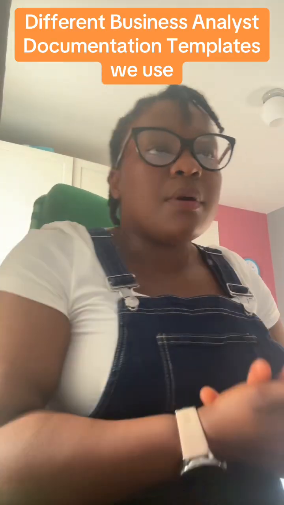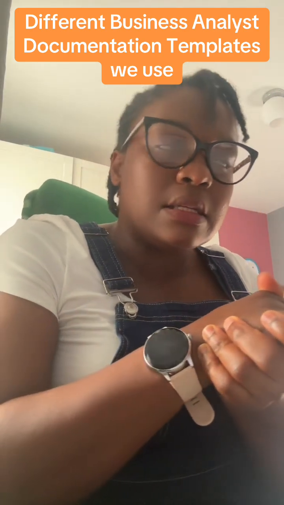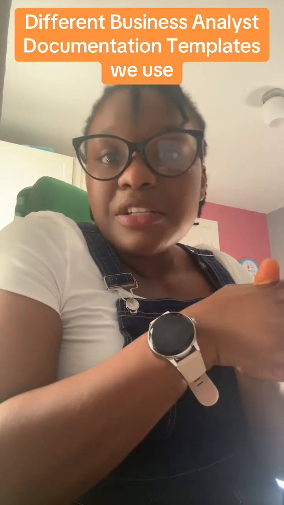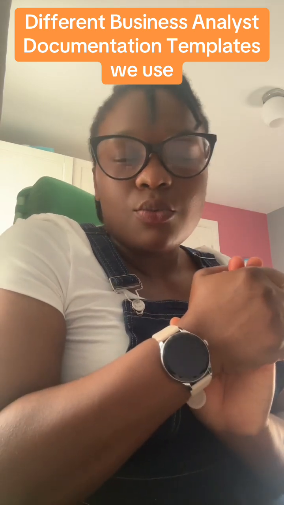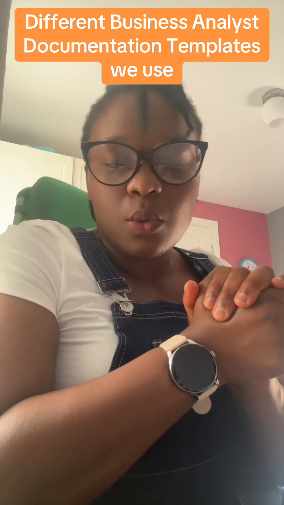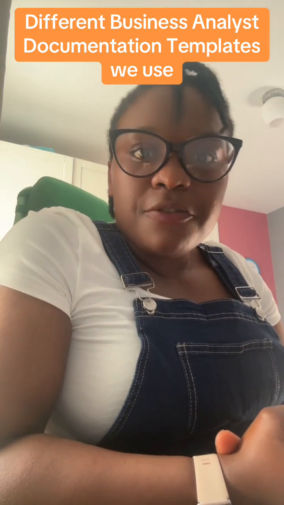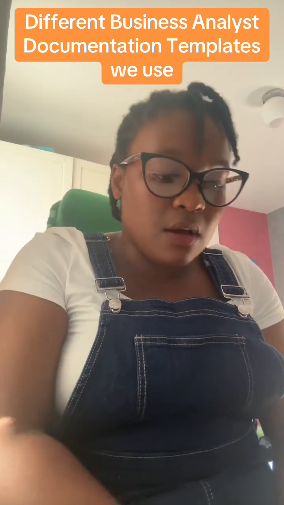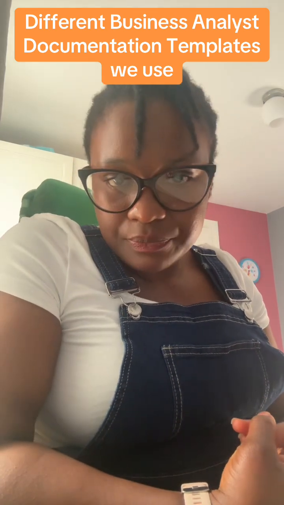Today I'm going to talk about the different templates we use as a business analyst. Whether you are using a different project methodology, agile or waterfall or hybrid, in my organization we use both, so hybrid. So depending on the project or the department you're working for. Let me just go straight because I'm short of time. Now, the different templates we use as business analysts: business case template.